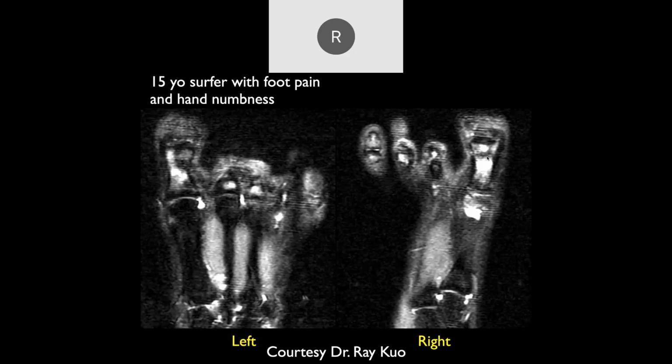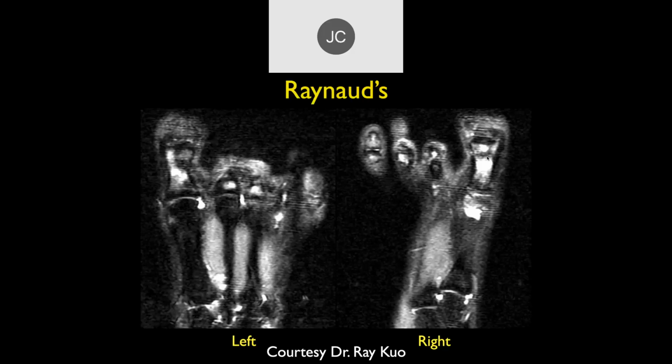But trying to piece that together with the history, this patient had Raynaud's phenomenon. For people who have Raynaud's, you get hyperactive vessels that constrict when it gets cold, and they get pain in the distal extremities. So a lot of people have trouble skiing and going to cold areas. This guy liked surfing so much that even though he had Raynaud's, he just continued to surf.